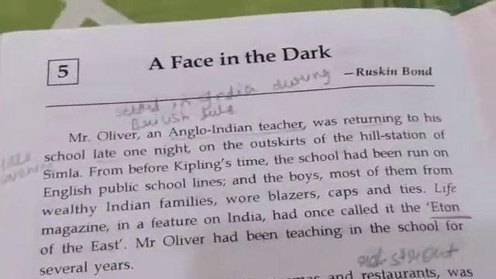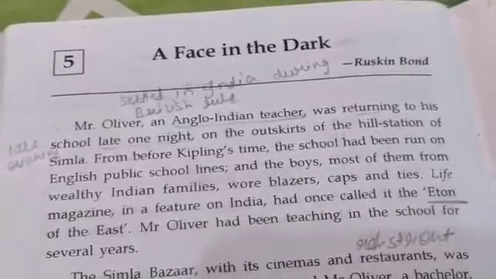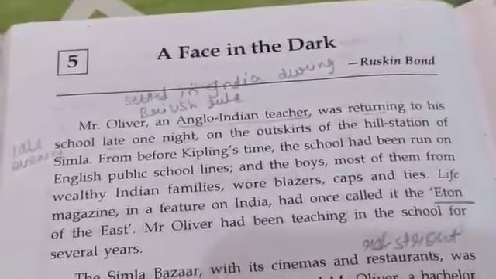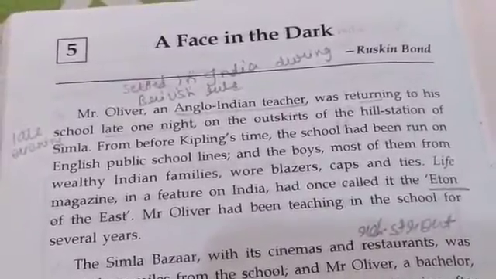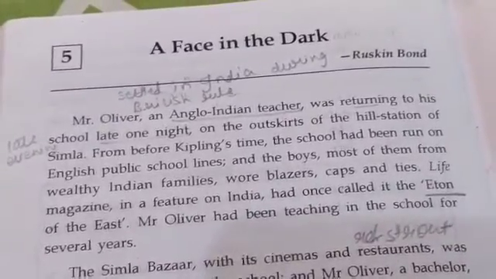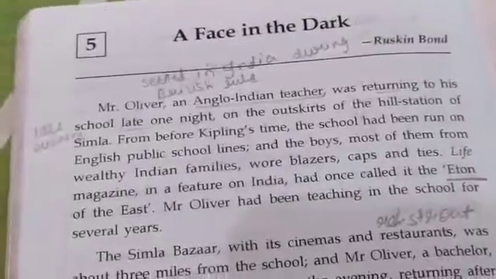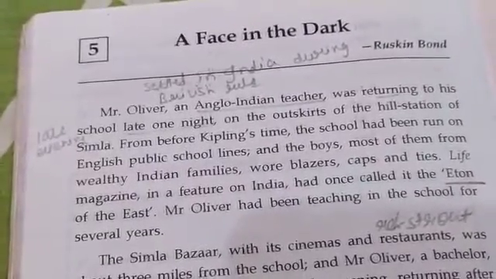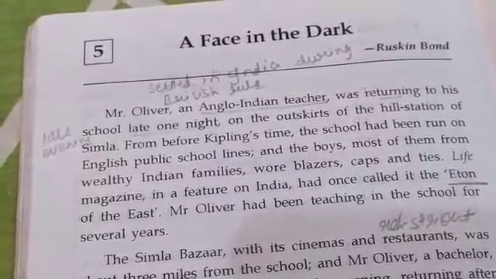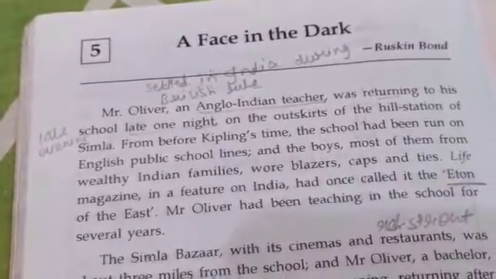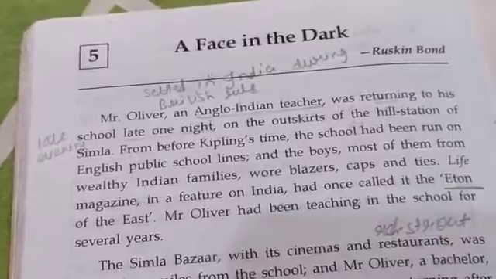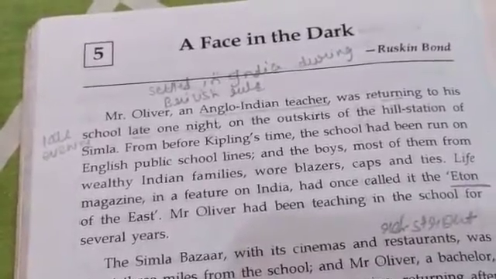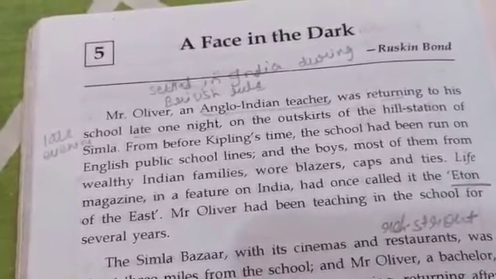Now, students, here you will get Life magazine in a feature on India had once called it... It means the school where Mr. Oliver used to teach. The Eton of the East. Now, you should know why the school is called Eton of the East. You can write down the reference. Eton College was a very prestigious or reputed boarding school for boys in England.